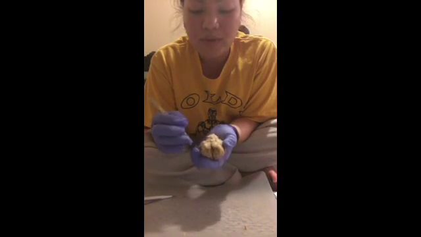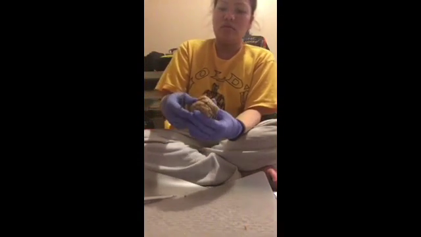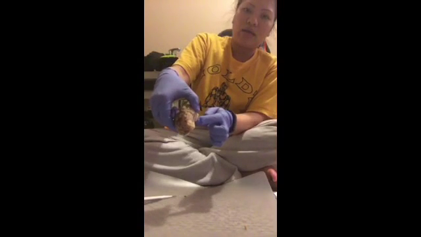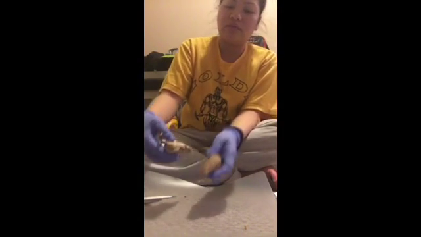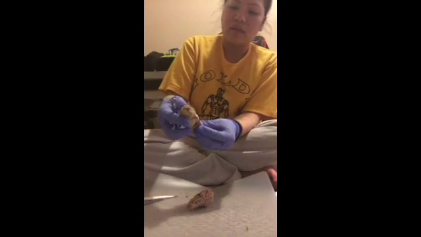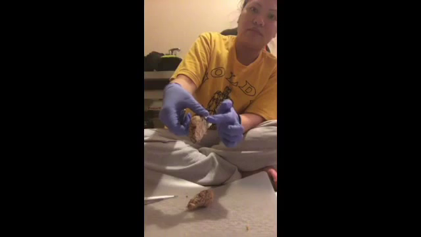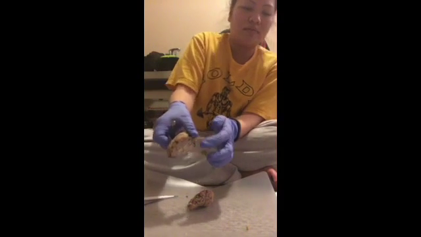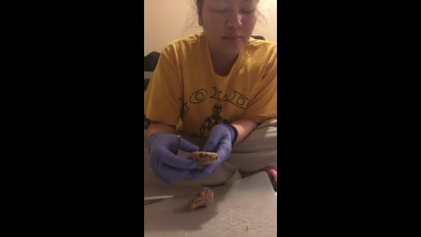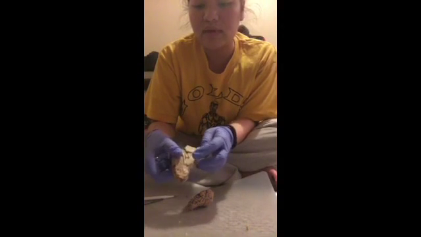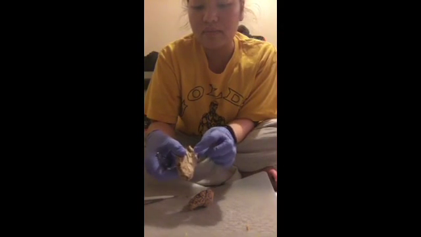And the cerebral peduncle. Okay, the cerebral peduncle, it's somewhere right here. So it's actually easier if I do it like this. It's somewhere right here. And the pituitary gland. The pituitary gland is right here. This is the pituitary gland right there.